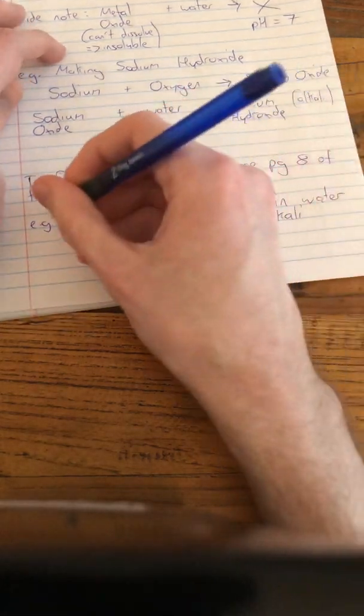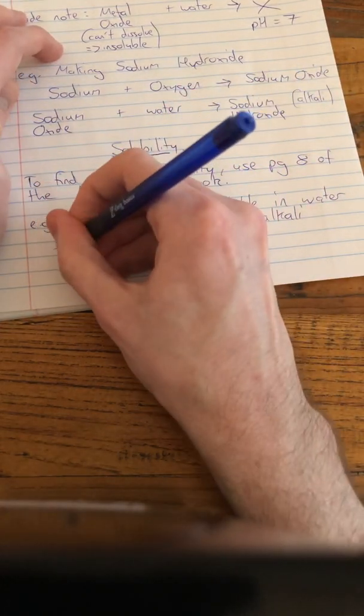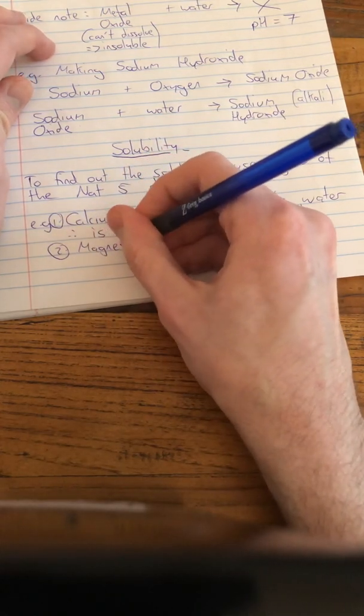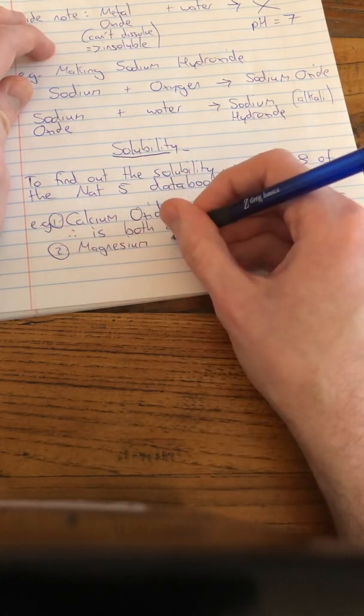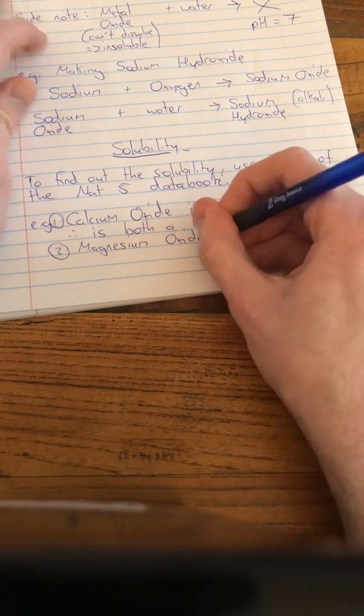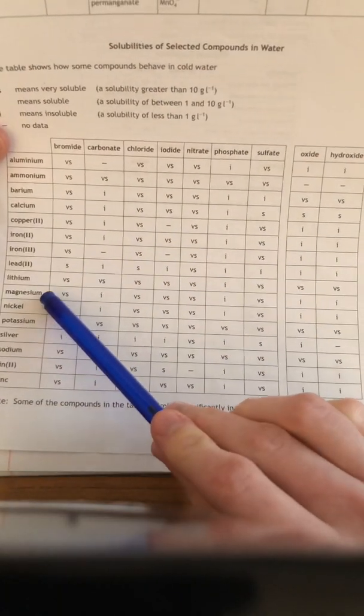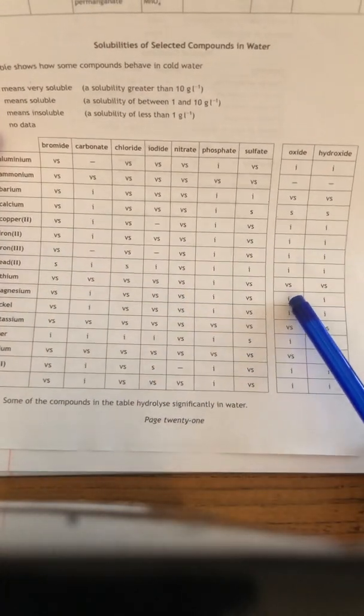Okay, that's number one. Number two, let's go for magnesium oxide. Let's find magnesium, go along, it's insoluble.